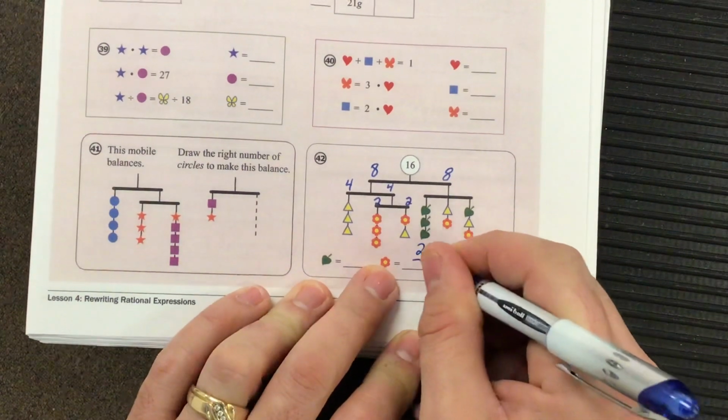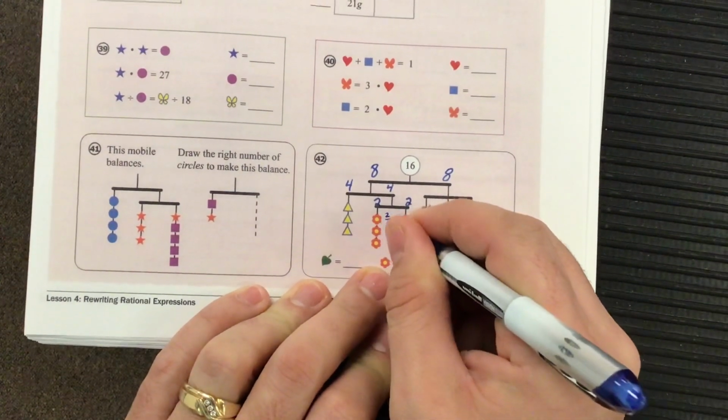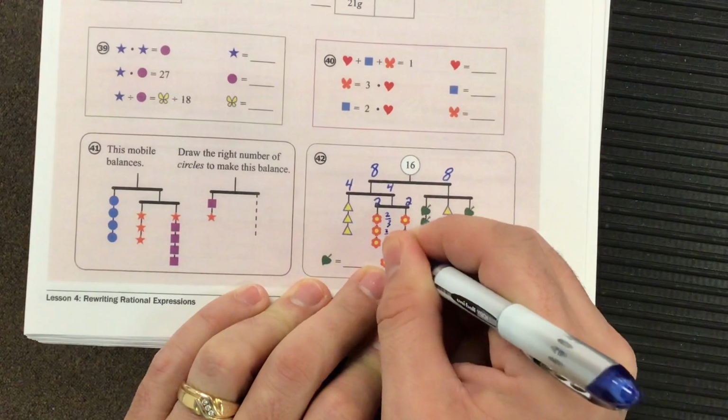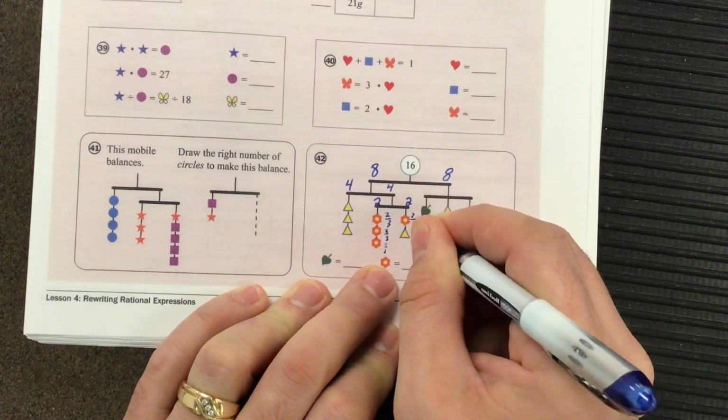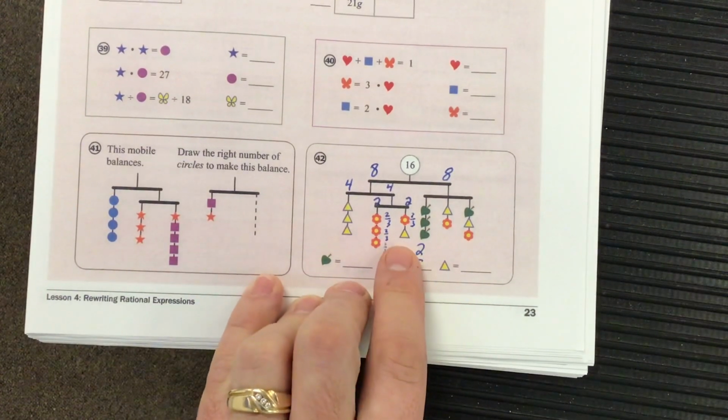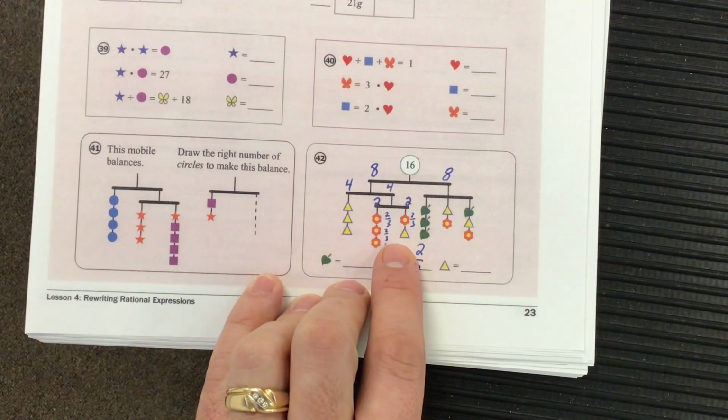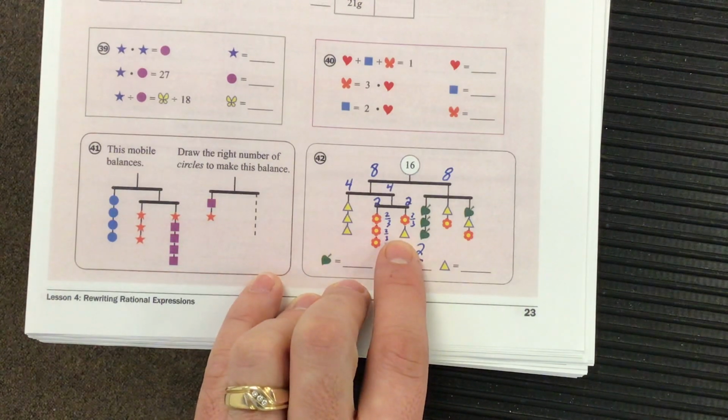Who even said it was 1/3? All right, let's get the triangle then. 2/3 plus what? I have 1/3 for the flower. No, 2/3 is the flower.